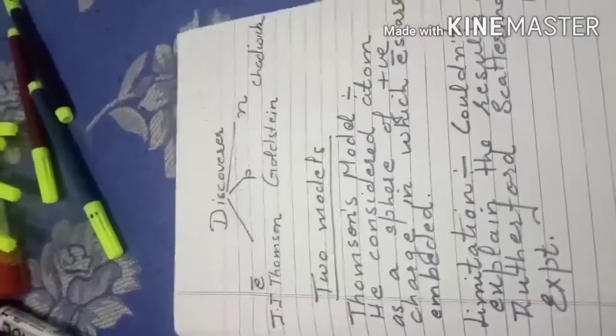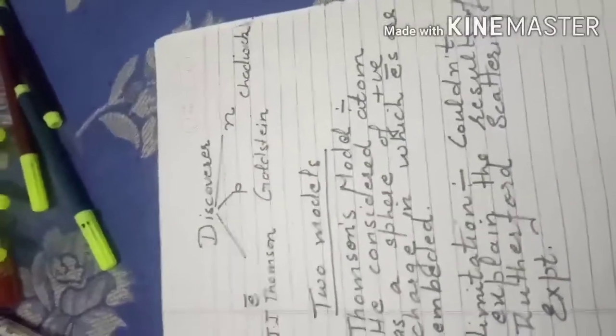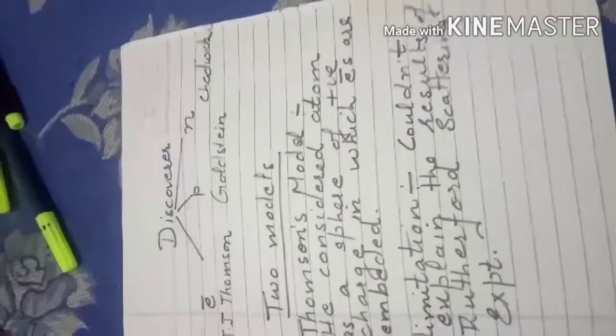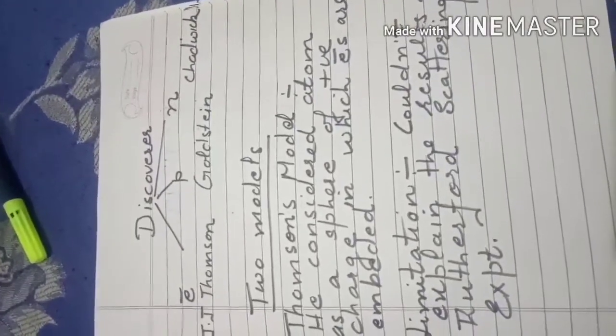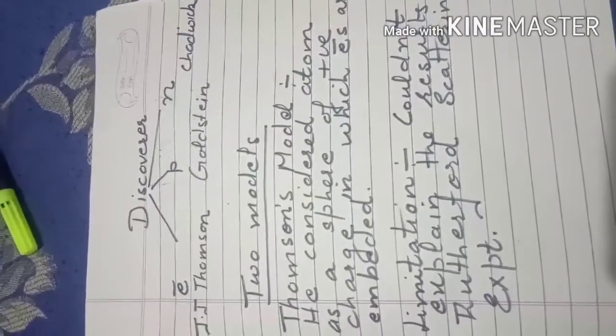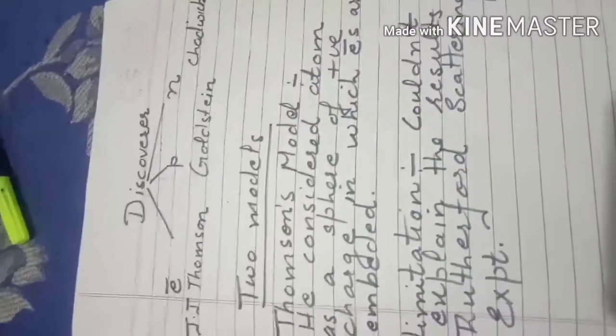First model is J.J. Thomson model. According to it, he considered atom as a sphere of positive charge in which electrons are being embedded. This model is compared with a watermelon in which the seeds are embedded. That's why this model is also called watermelon model.